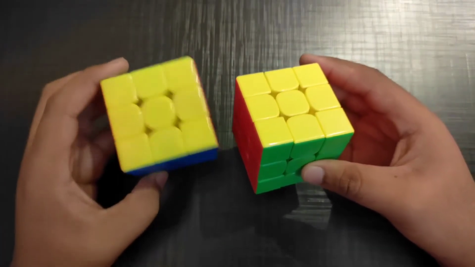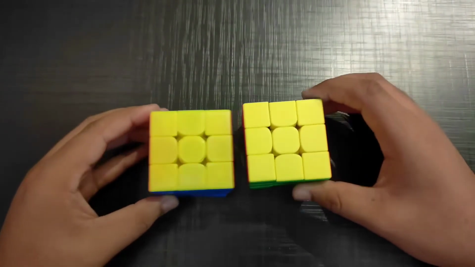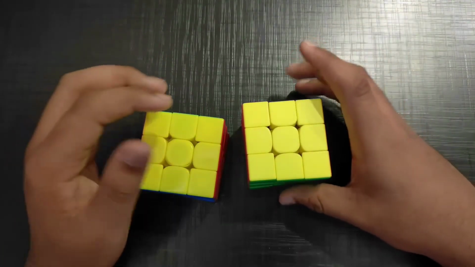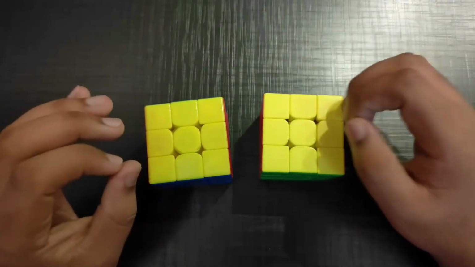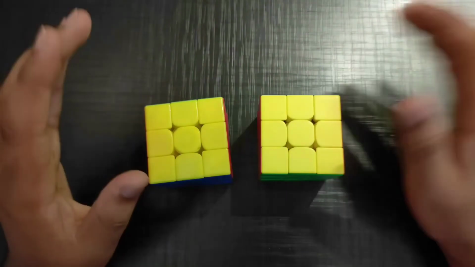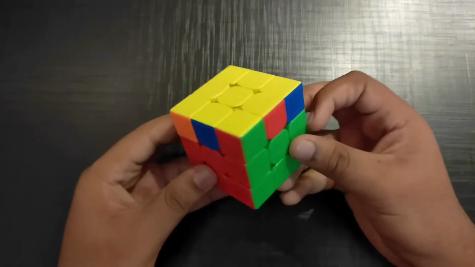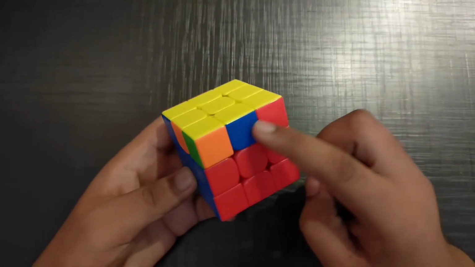So there's no really easy way to remember these. These are just small permutations of the last layer. You can memorize them using any strategy that works for you. I've given you guys an idea that A Perms can be memorized like this. Let's move on to today's last case. In today's last case, nothing is matching, no headlights, no piece is matching with another, all the colors are messed up.